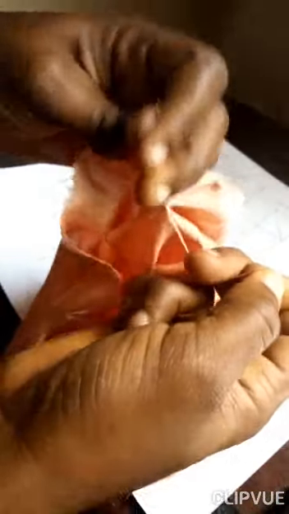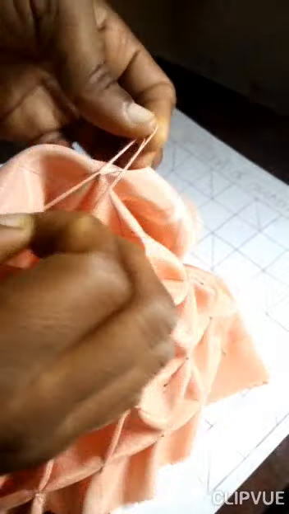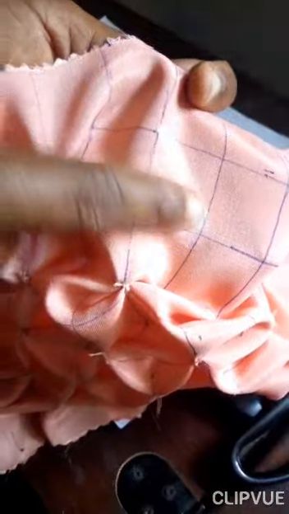Did you see it? After tying, you now cut off the excess thread. This is the stitch we made. We are going to do the second one now.